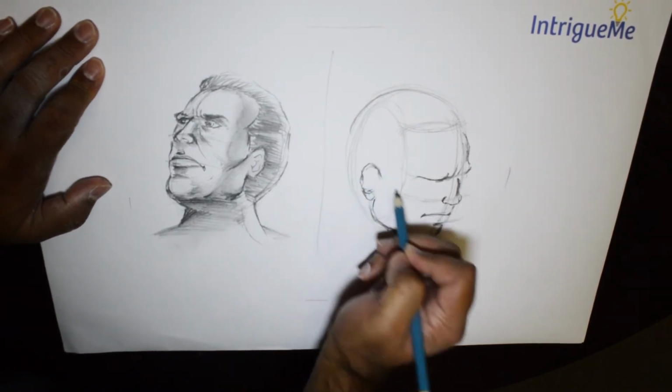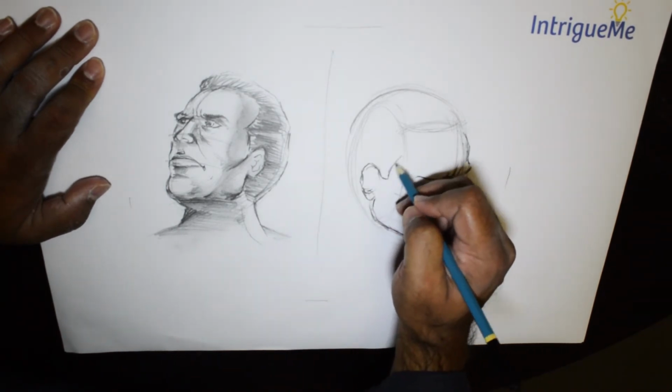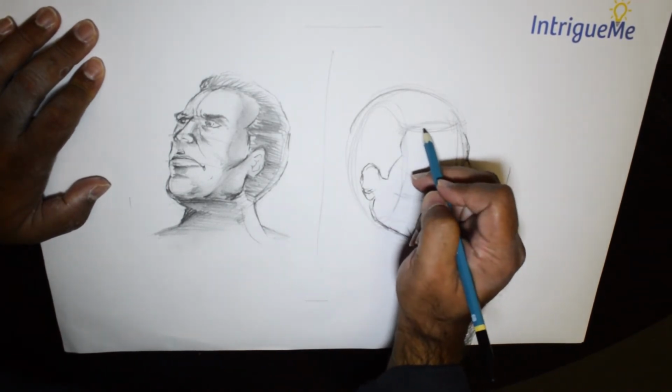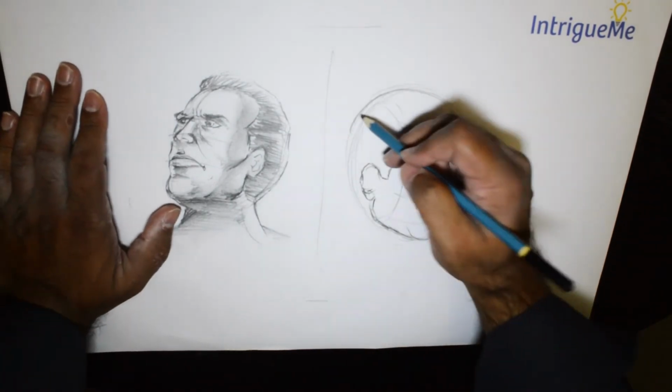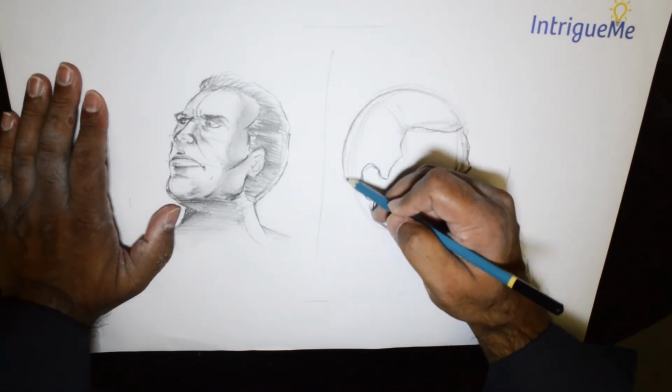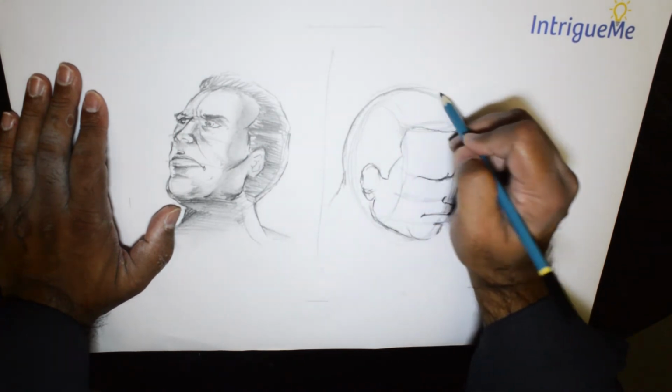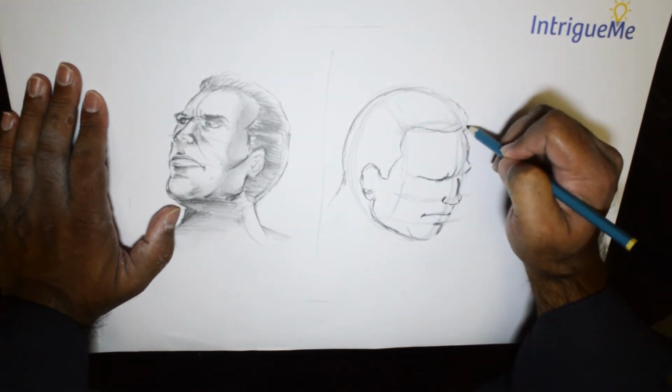And again, the shape of the ear will all vary depending on what character you wish to do or what portrait you're doing. And there we have it.